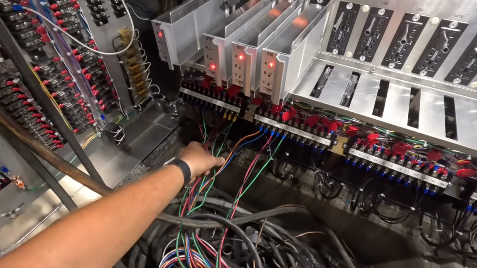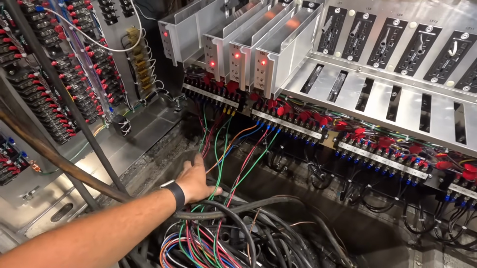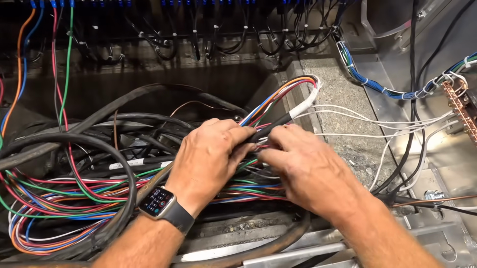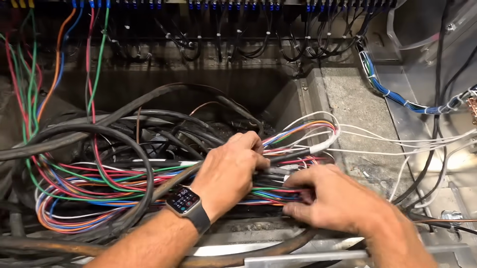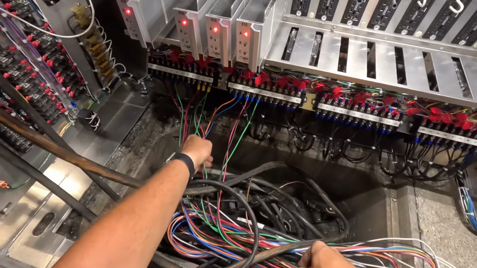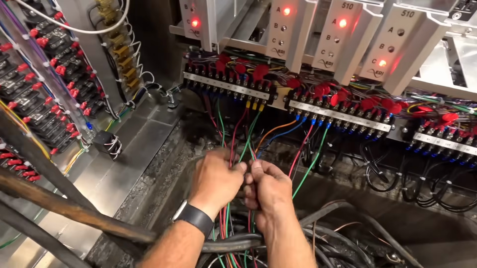I'm gonna try to figure out which cables are for our west side, which is this guy, which is these 3 here.